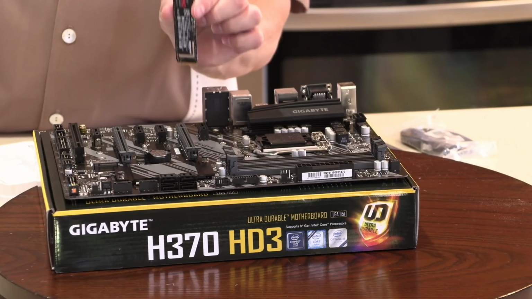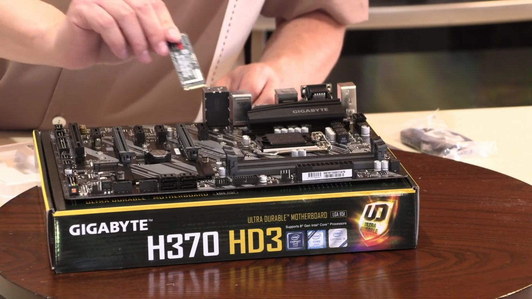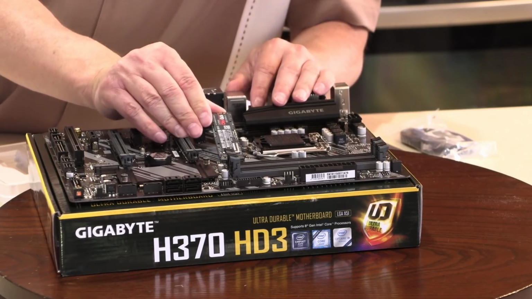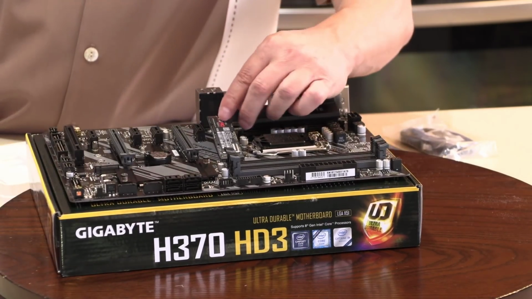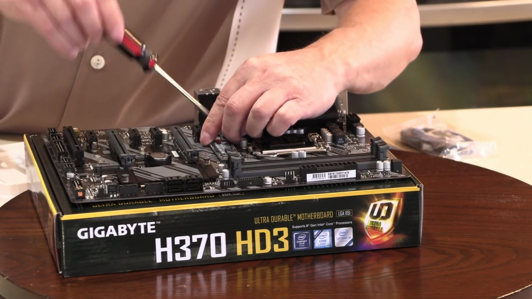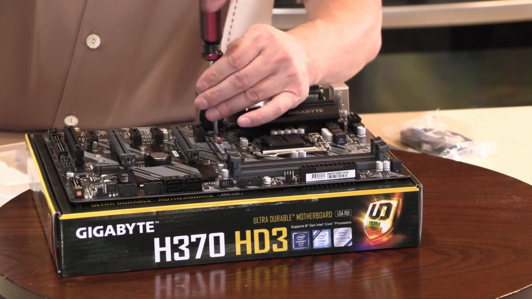There's our drive. That's going to go with the label facing up. Only goes in one direction. Put that right into the socket. Lower it down over the standoff and put that single screw back in to secure it. Do not over tighten the screw. Just pretty much turn it till it stops.